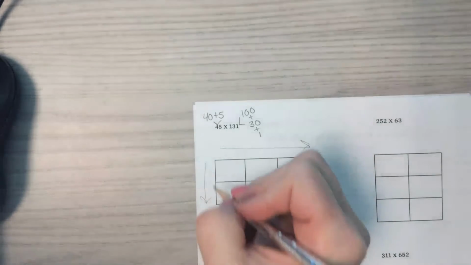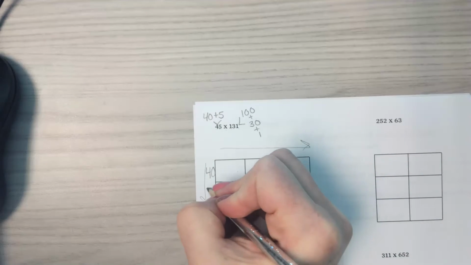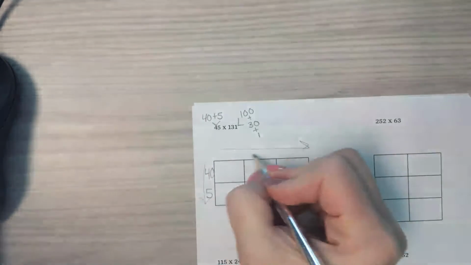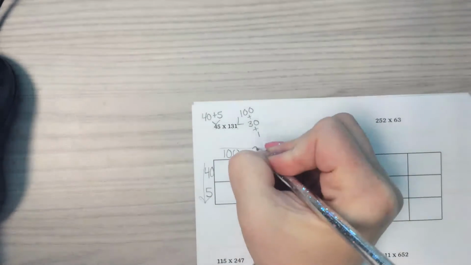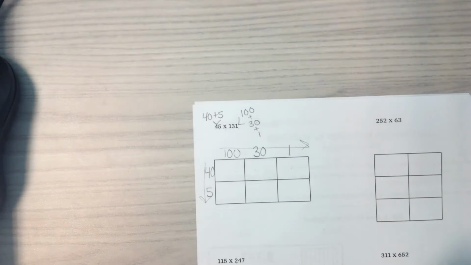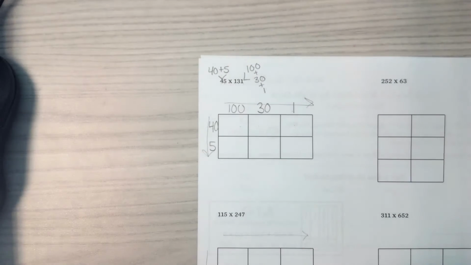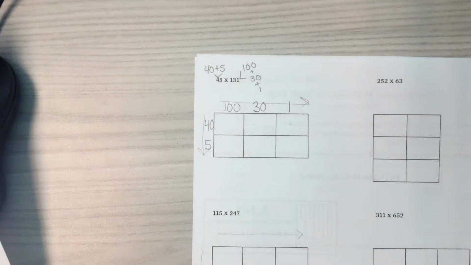So on this side of my box, since I dive first, I'm going to put 40 and 5, and then I swim, so that's 100, 30, and 1. Okay, so now let's multiply our numbers together so we can fill in our box.